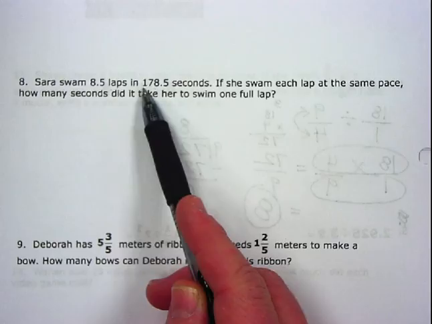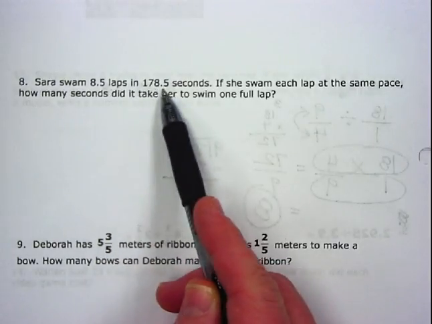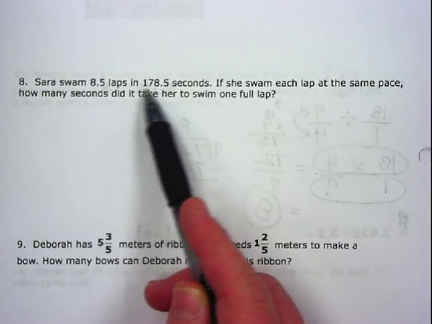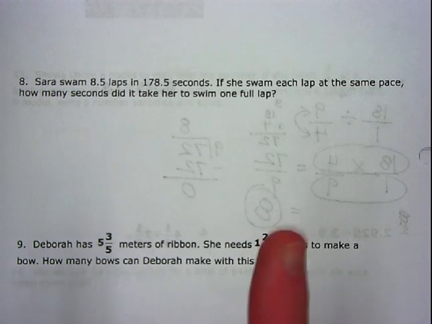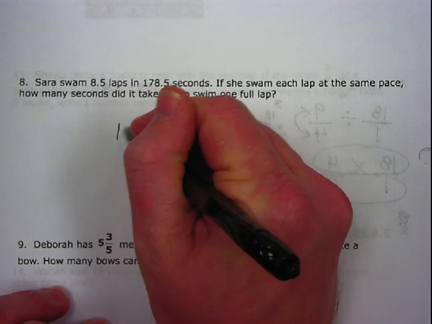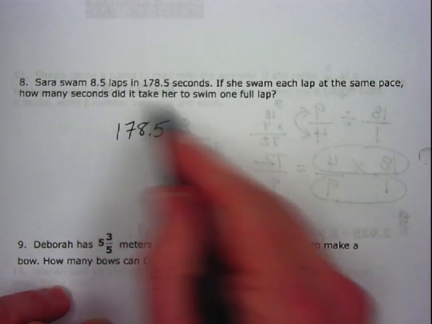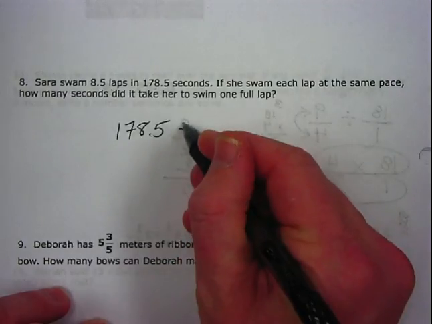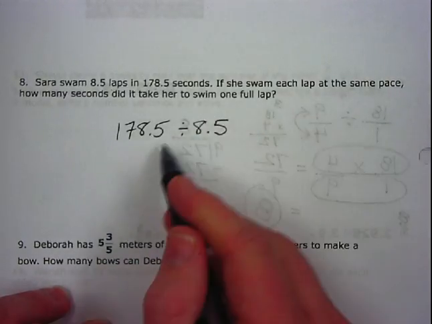And the best way for me to do that, if I know that 8.5 laps is 178.5, then I've got to divide the 178.5 by the 8.5 in order to figure out what one lap would take. So the first thing I do, I say 178.5, that's what I'm dividing up, the total number of seconds, divided by the number of laps, 8.5. So this is my number sentence.